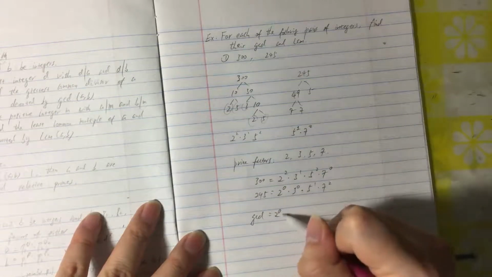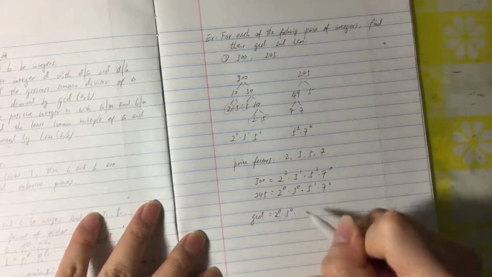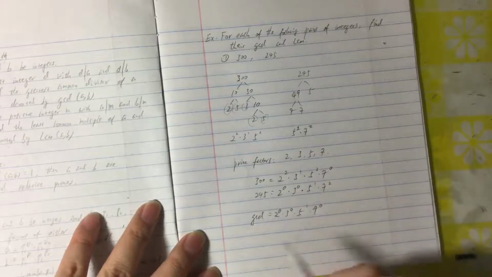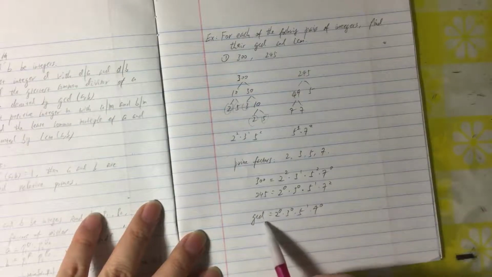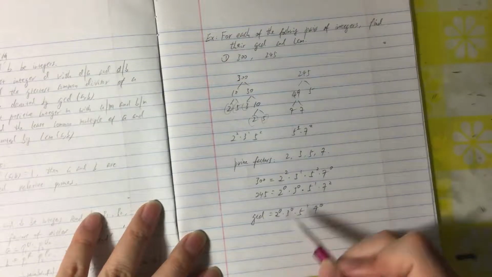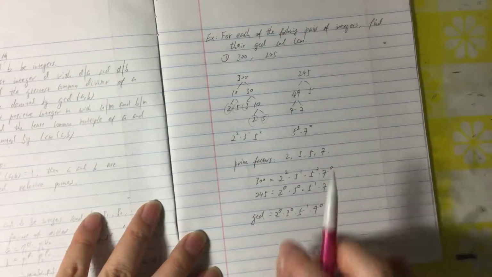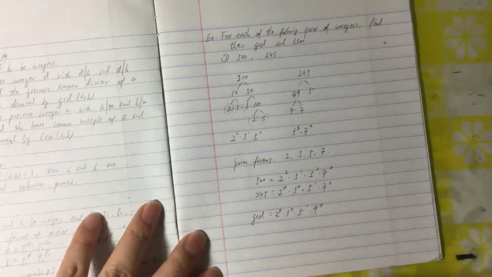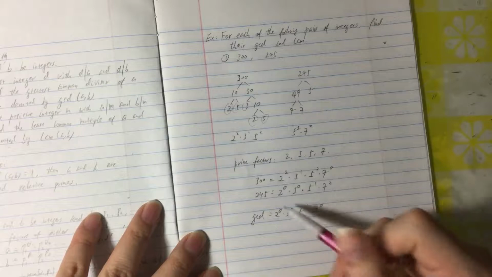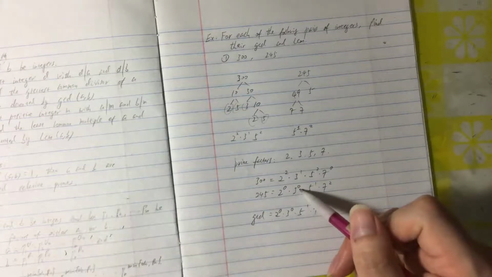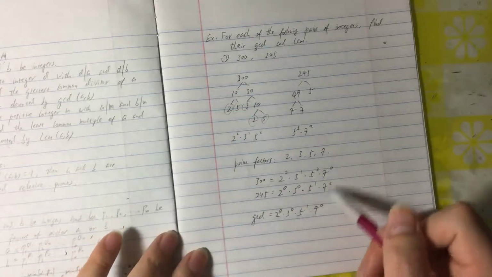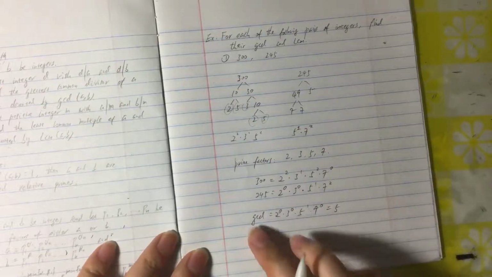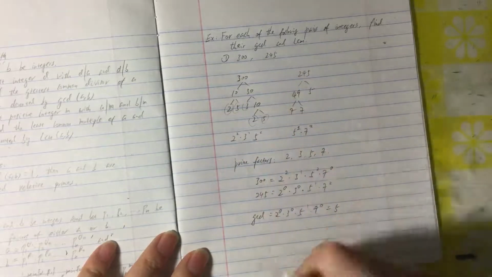I have 2 to the power 0, 3 to the power 0, 5 to the power 1 times 7 to the power 0. Since it's a divisor, it must have the smaller power. Multiply out, we get 5. That's the greatest common divisor of these two numbers.